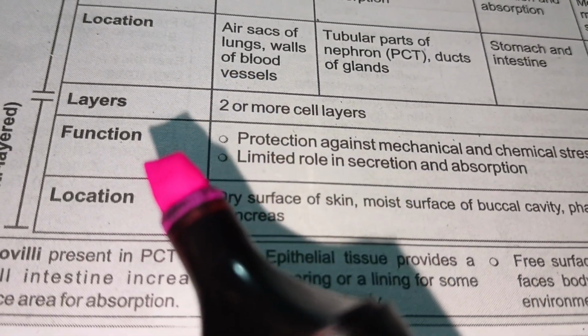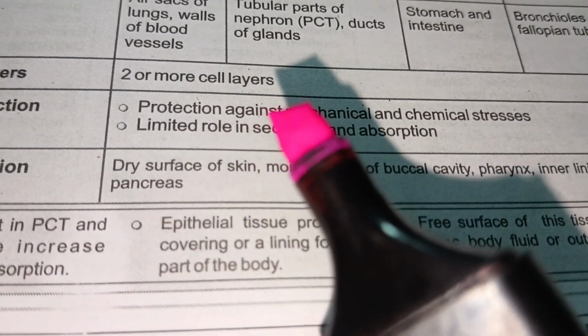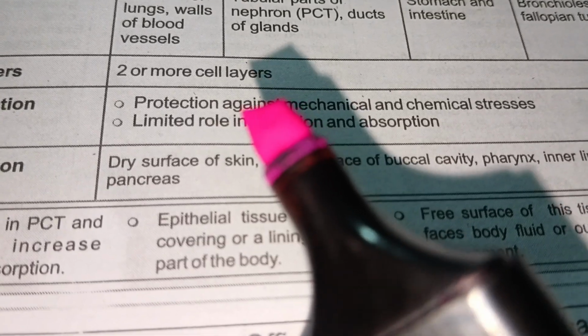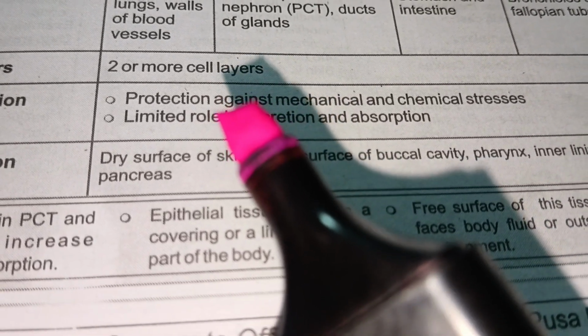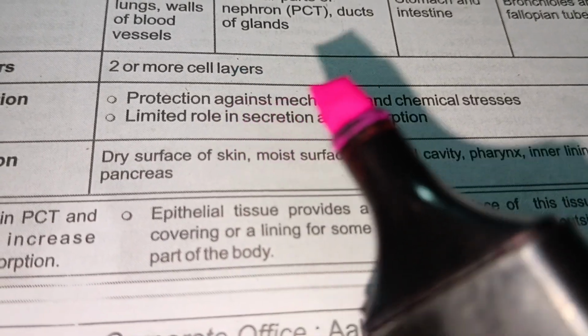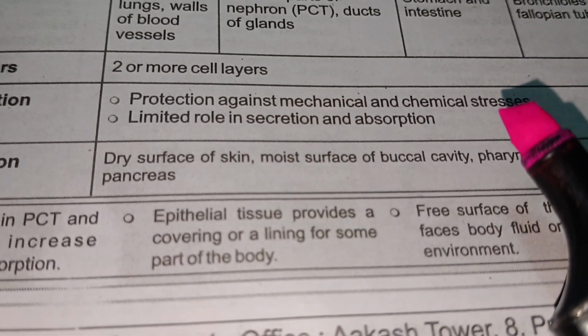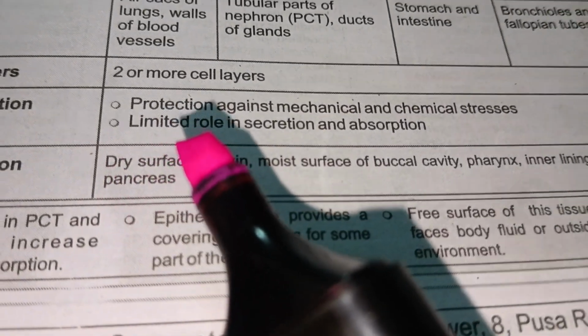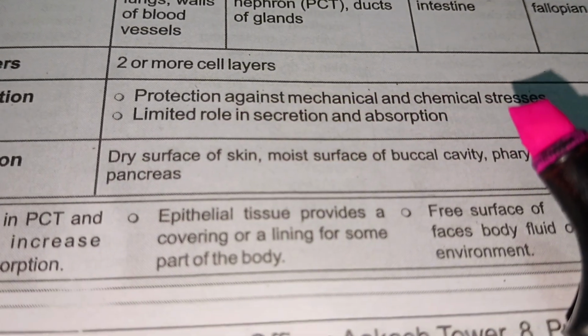Many students are confused about the function of the compound epithelium. It provides protection against mechanical and chemical stresses, and it also has a limited role in secretion and absorption.